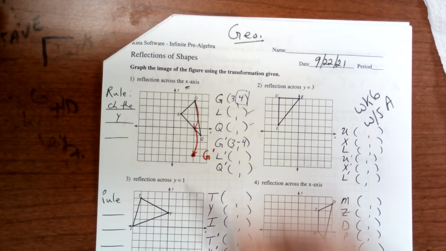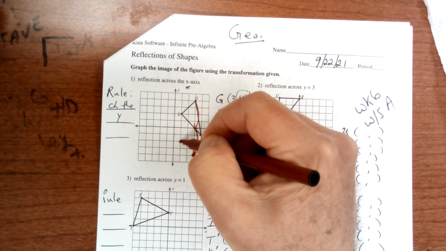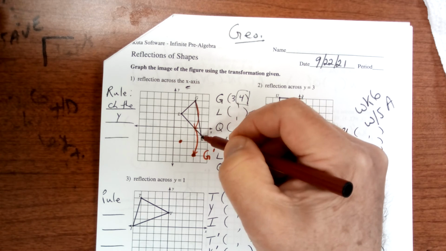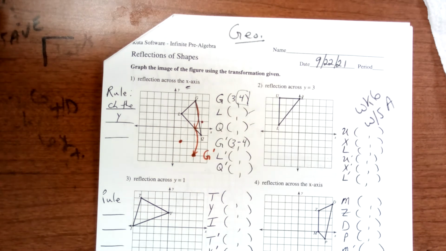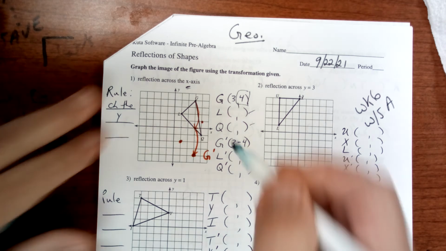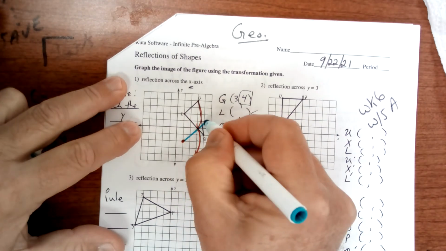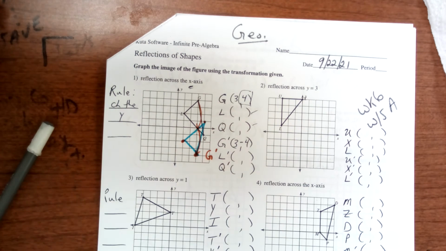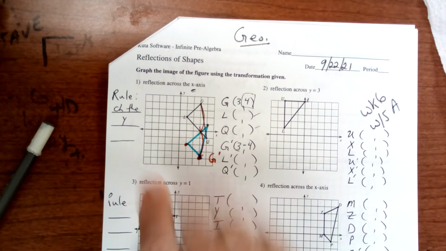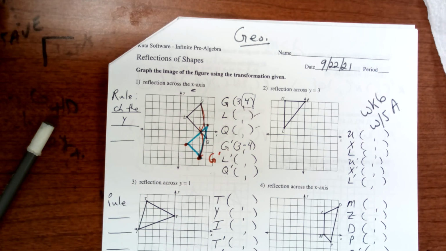This one is up 2, so it's got to be down 2. This one is down 1, so it's got to be up 1. So the new graph for this one, the reflection over the x-axis, will look like this. So it's a flip. And if you look at it, if you take it and flip it, it looks exactly like the blue one, or the aqua. And that's the way you're going to do this whole front side.